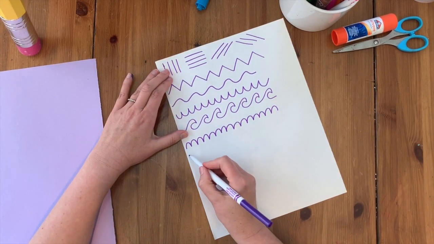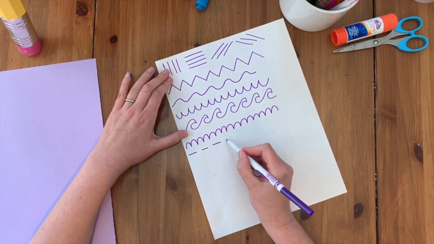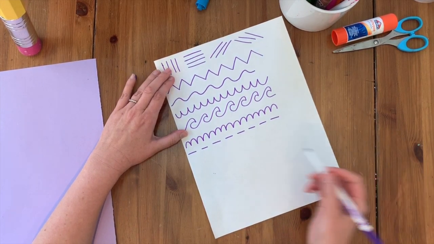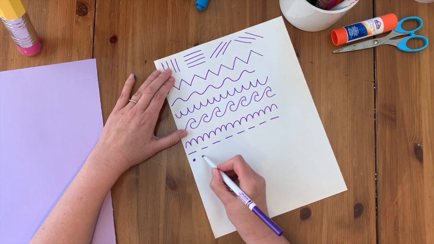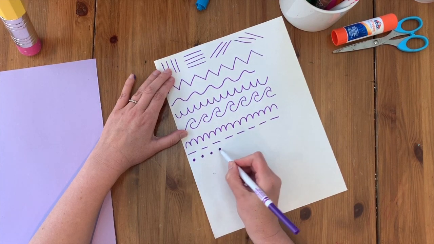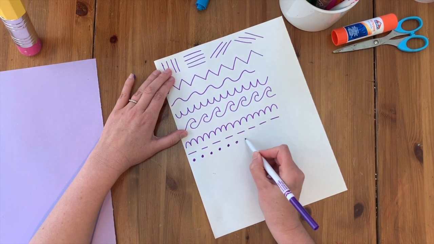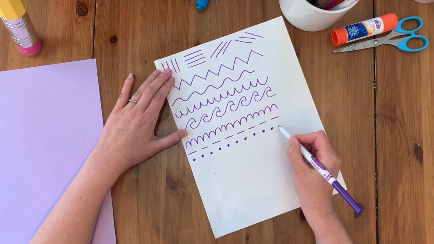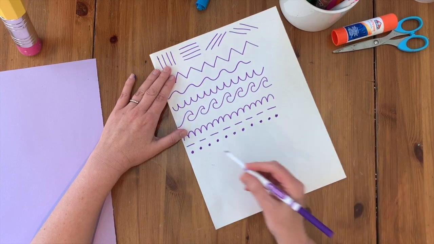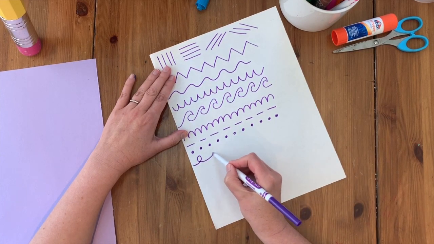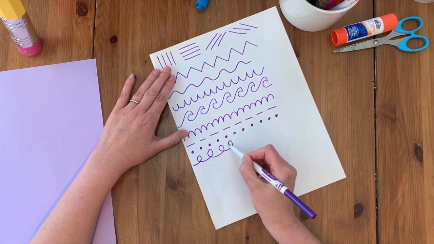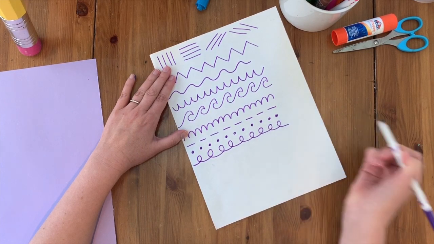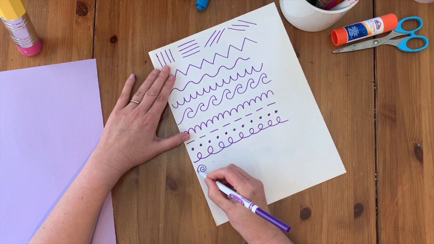We also can do a dashed line, like you would find in the middle of the road or maybe on your green writing paper. Similar to that is a dotted line. We could do a looped line like you'd find on a roller coaster. Whoa, whoa. You can do swirls or spirals.